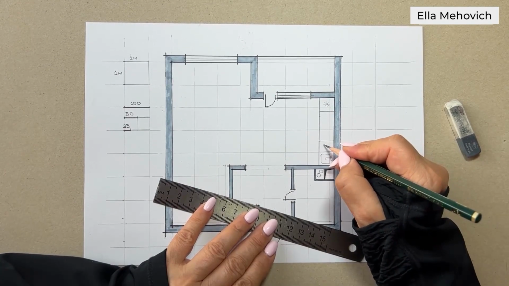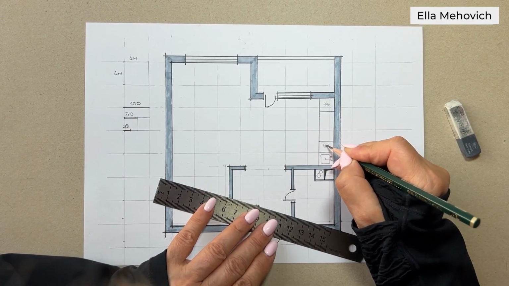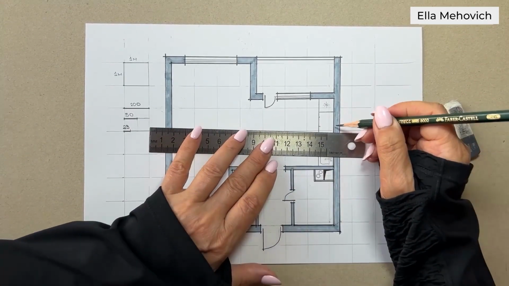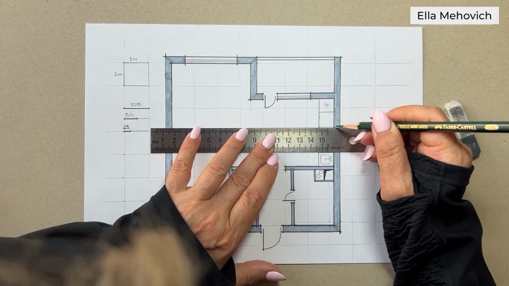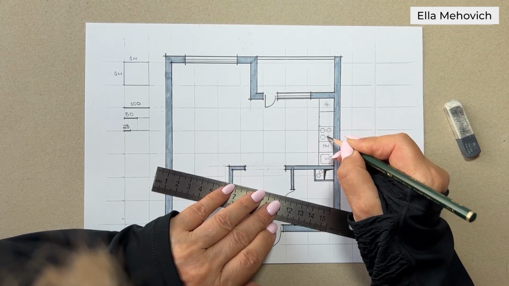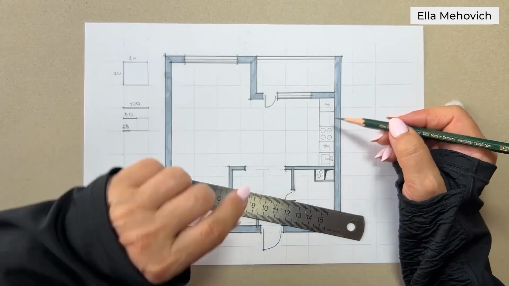Next to the sink, I'll have a dishwasher. It's marked with the letters DM, dishwasher. Then I'll have the stove, if that's all right with you, and the countertop for food preparation.